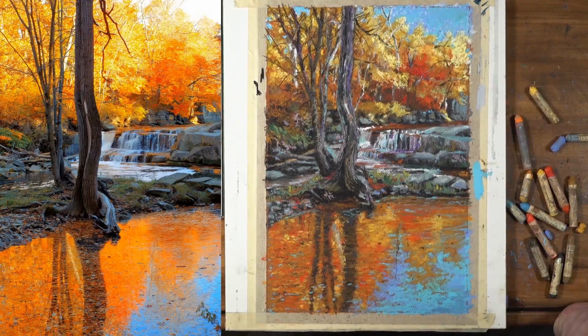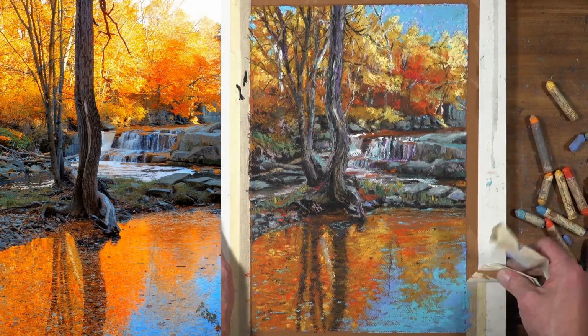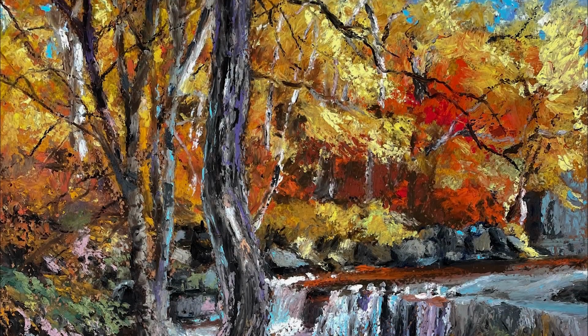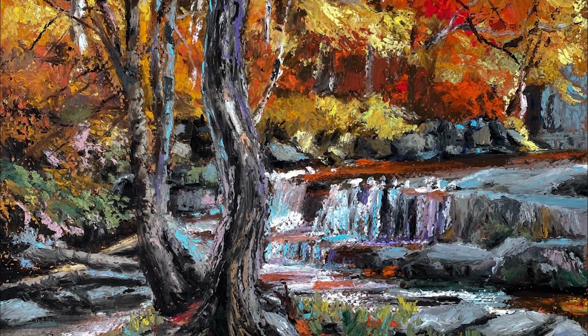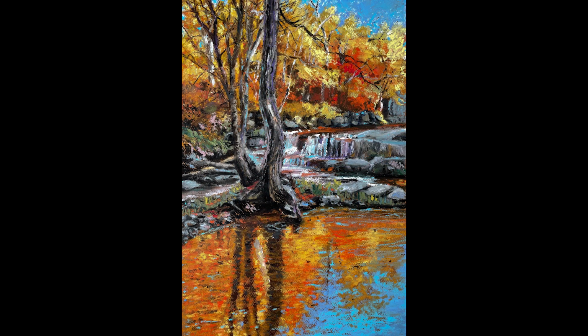Now, after adding the sky as a reflection in the water, I went back and changed the blue in the sky just a bit, and then it was time to remove the tape. And our oil pastel drawing of a fall landscape with water and reflections was complete.